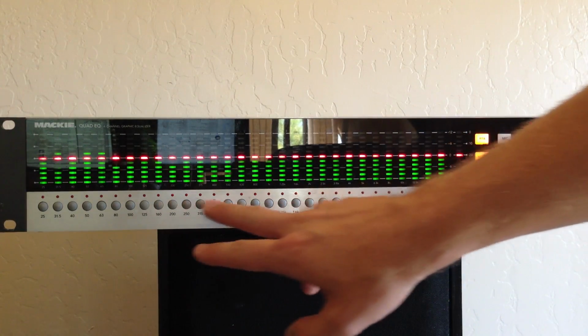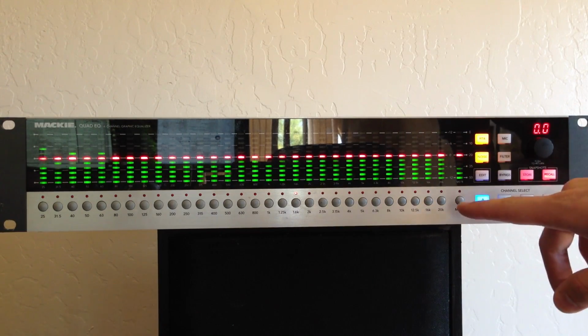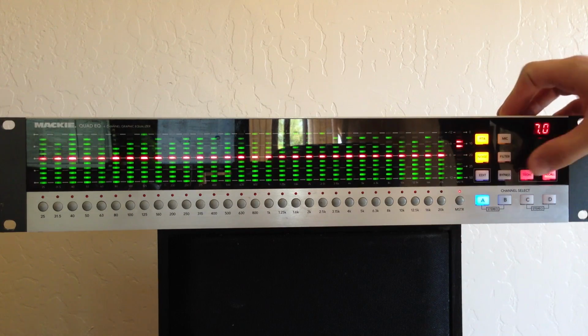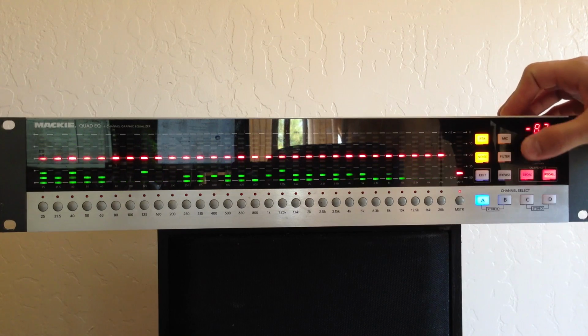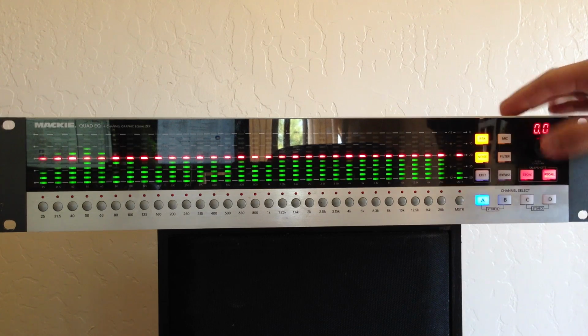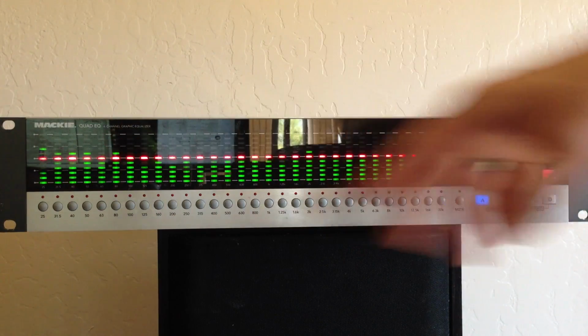So now that I've showed you how to adjust these parts, we can also adjust the master level up and down. We would basically press the master, and we can raise or lower this. Now within the RTA, let me get this back to 0 here. Within the RTA, we can change the way that the meters show.